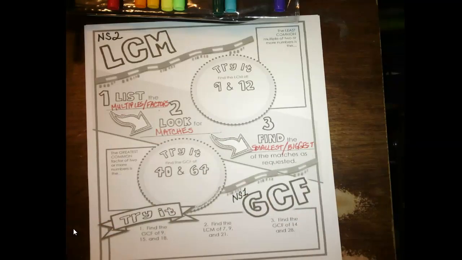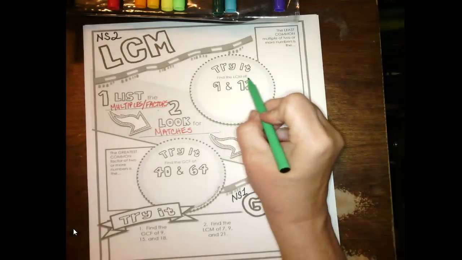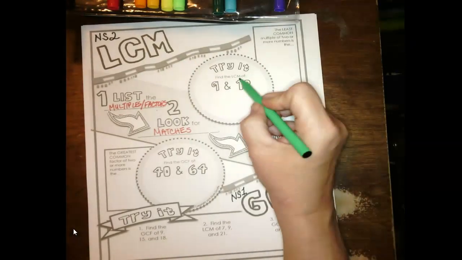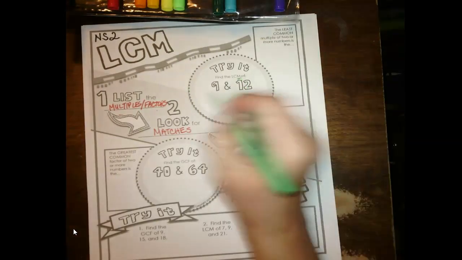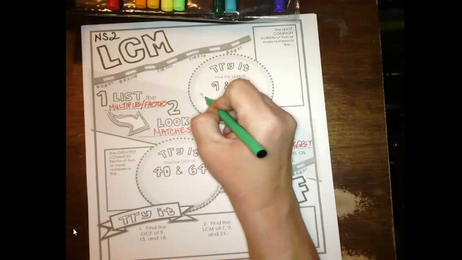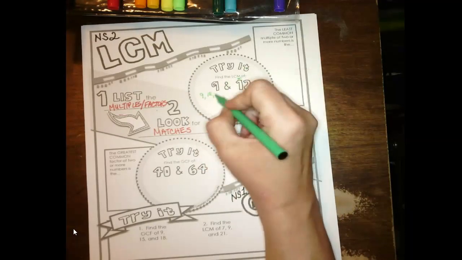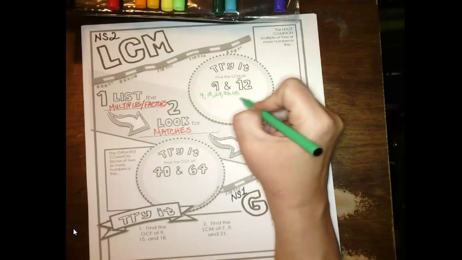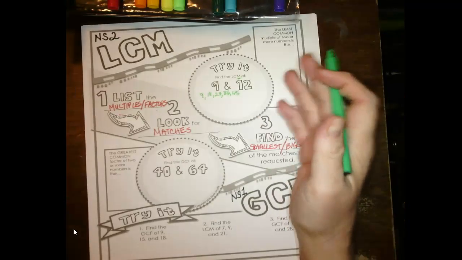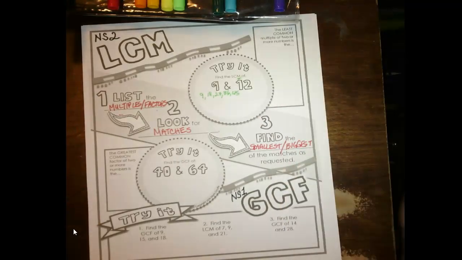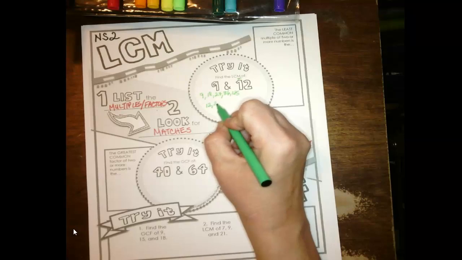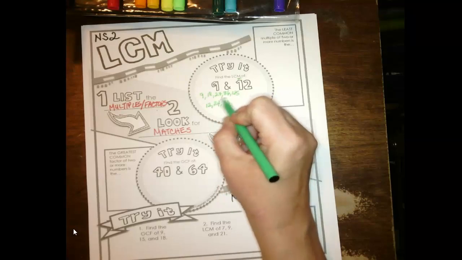So let's give this a whirl, shall we? We've got find the LCM of 9 and 12. So since it's LCM, we're going to go with multiples. M for multiples. So we're going to skip count. 9, 18, 27, 36, 45. I'm going to stop at 45. I usually do like 5 of them, and then if it doesn't pan out, then I go a little bit further. So we'll go through there, and now we're going to do 12. 12, 24, 36. Hey, right there.